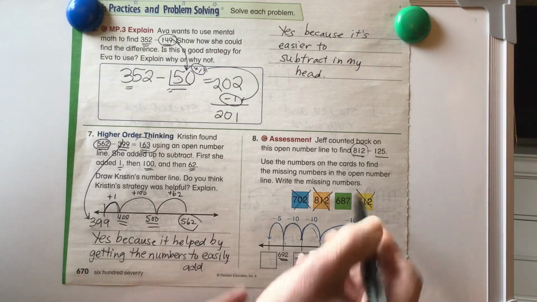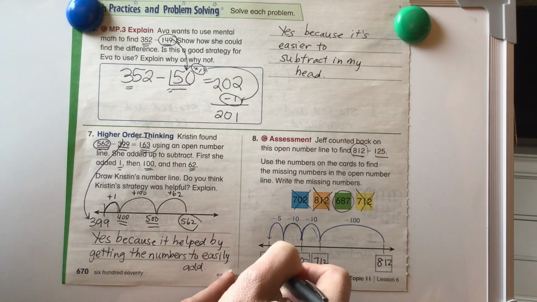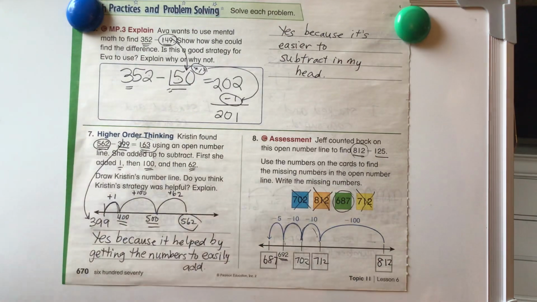692 minus 5, well, we know it's going to be 687 because it's our last one left. All right, great job, everybody.